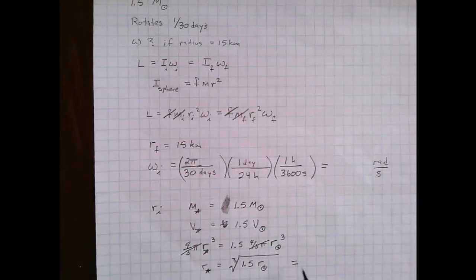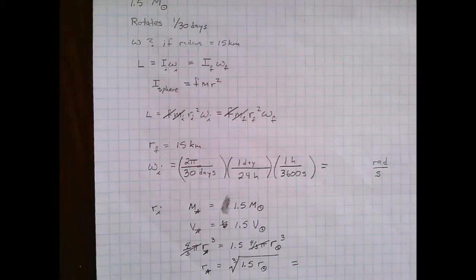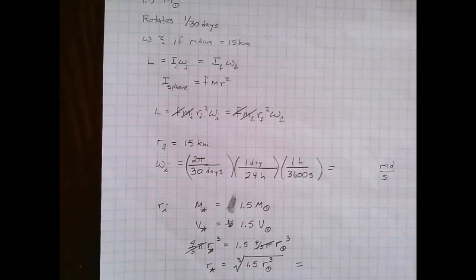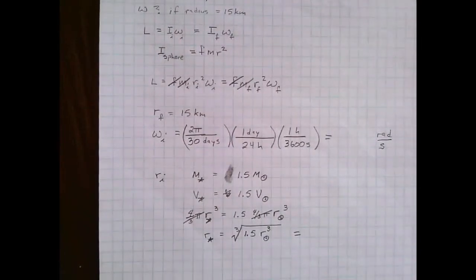And we can look up the radius of the sun. I don't know where it is, but we can find that and then just take the cube root of 1.5 times the radius of the sun. Well, this is the radius cubed, if it's going to be under the radical. Okay, so now our problem becomes, I'll just leave all the variables in here.